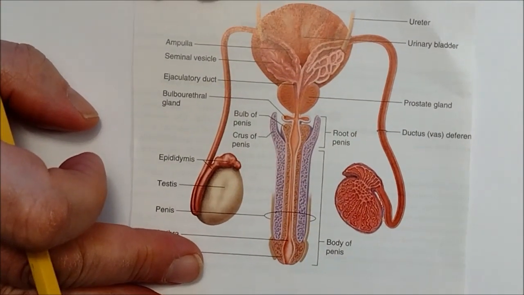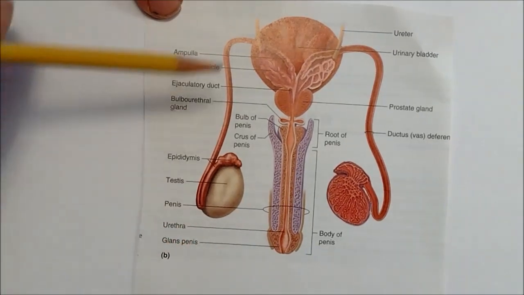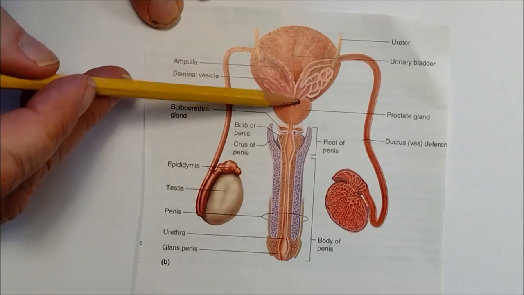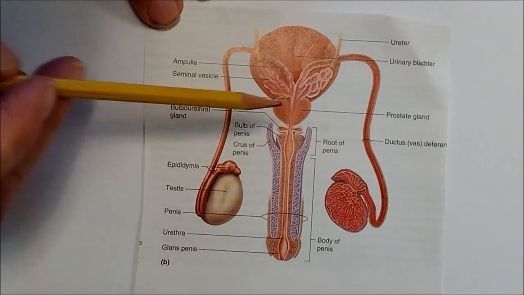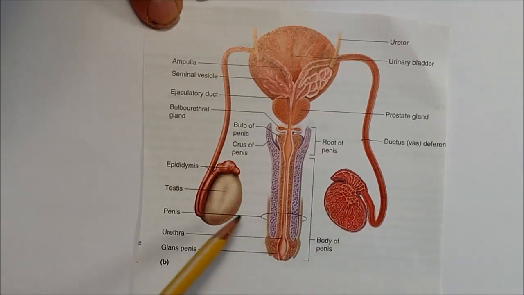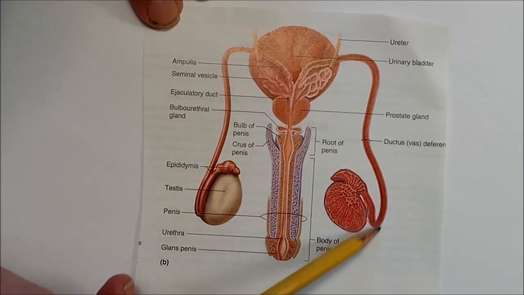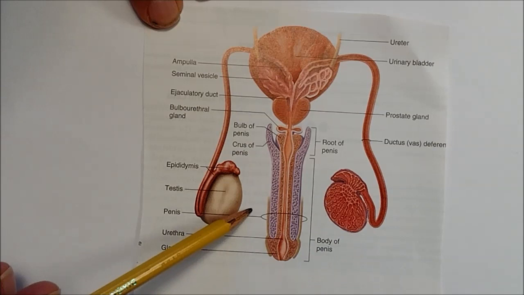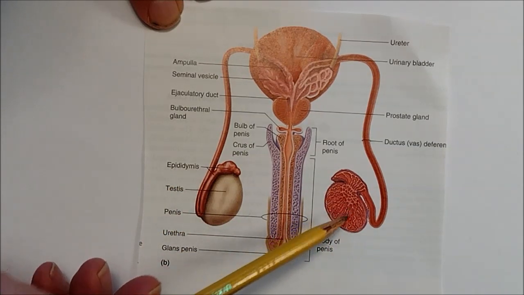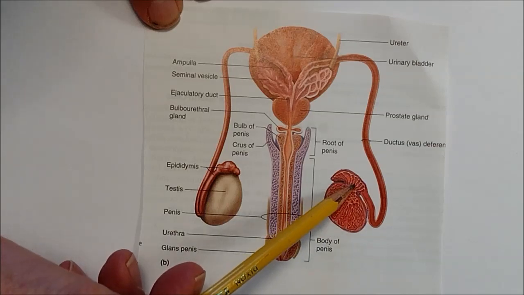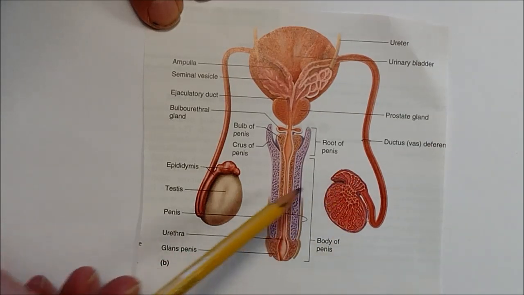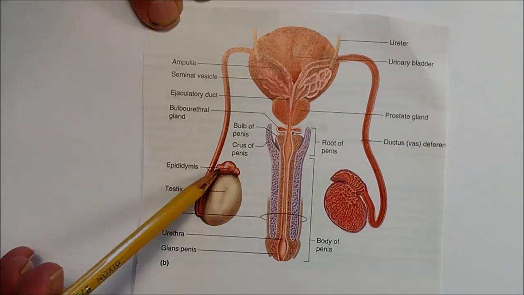All right, in this picture we get a little bit more specific. Here's the bladder. Here's the prostate gland right here. Okay. And now we've got the testes down here. And of course they would be hanging in a bag called the scrotum. We just don't see that right now. And this is where the sperm are produced. And they're stored right up here in this little part of the testes.